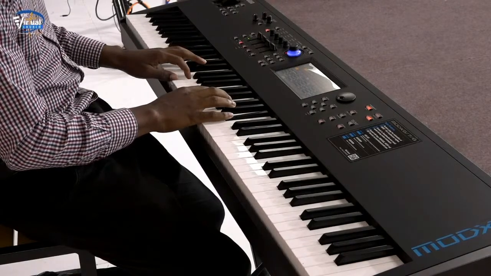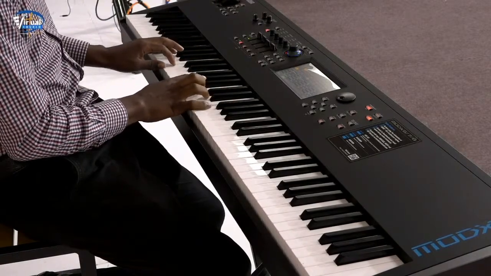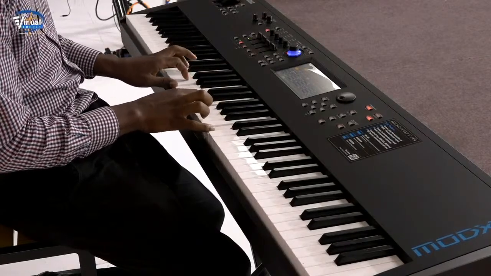Going to B flat. Here it is on F. Here's B flat, going to F. Here it is on C. What would be the fourth of C? F. So here's F going to C.